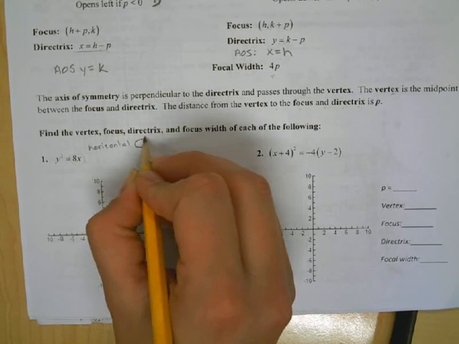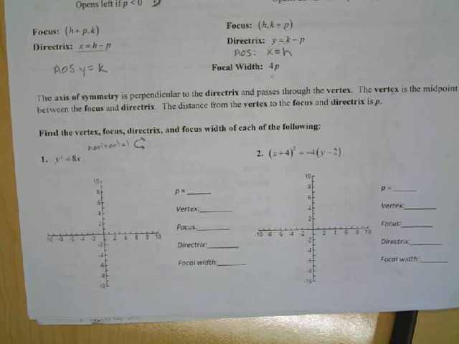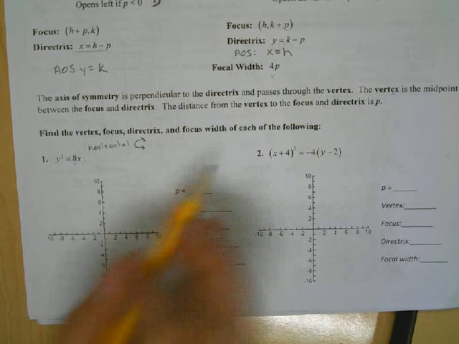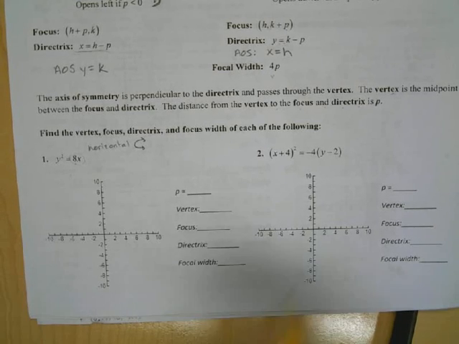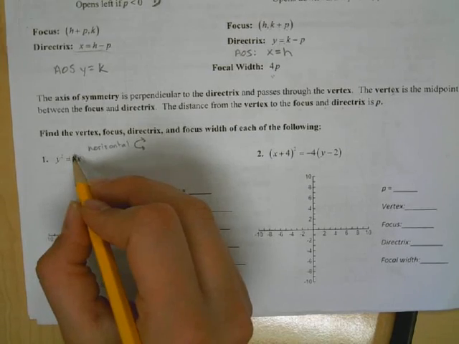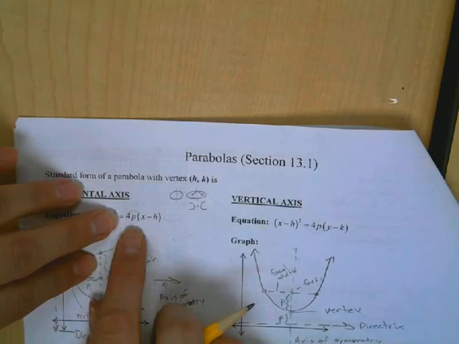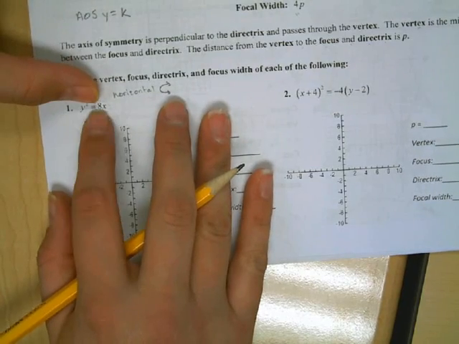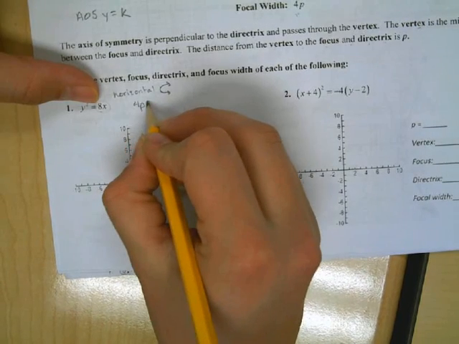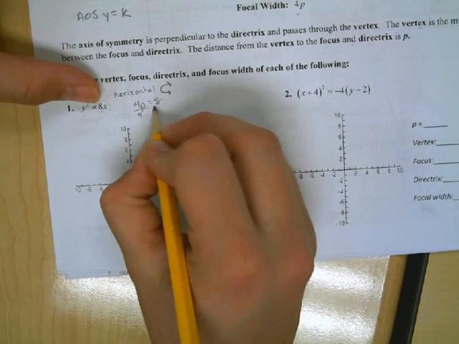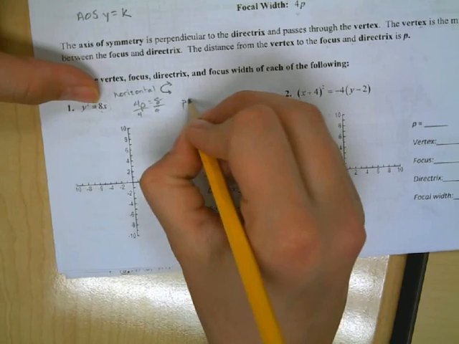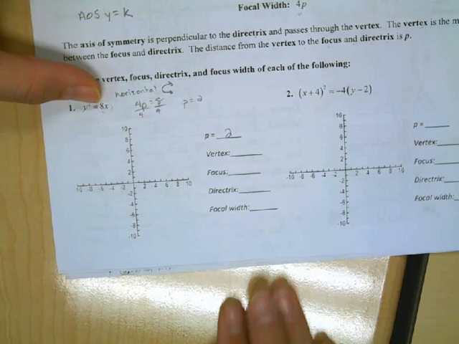If it was negative, it would open to the left, but it's positive 8, so it's going to open right, and it is horizontal. My p value, according to our formula, the number in front of the x is 4p. So if 4p is equal to 8, then p must be 2. So p is going to be 2.